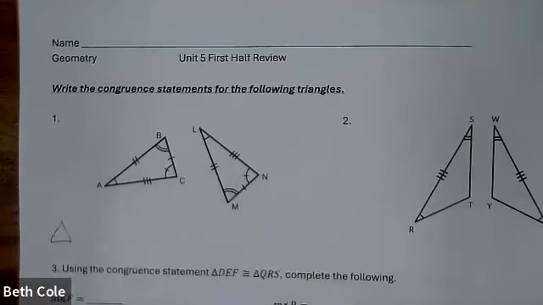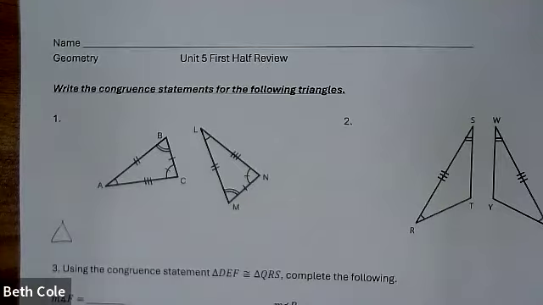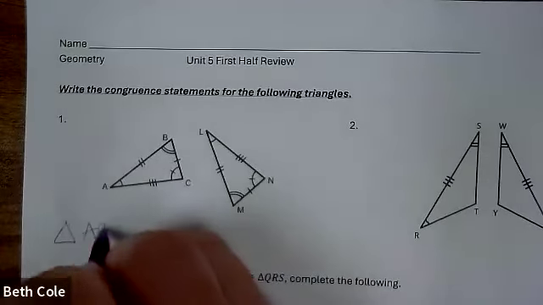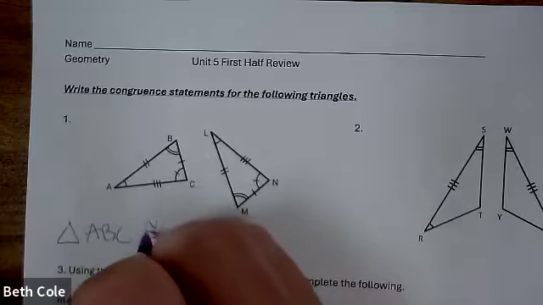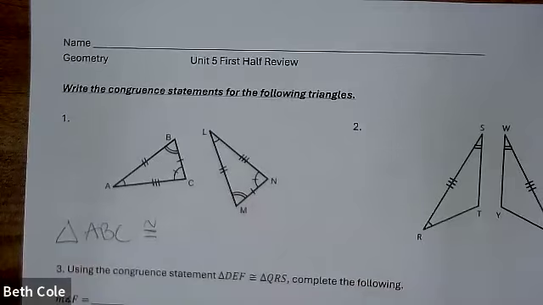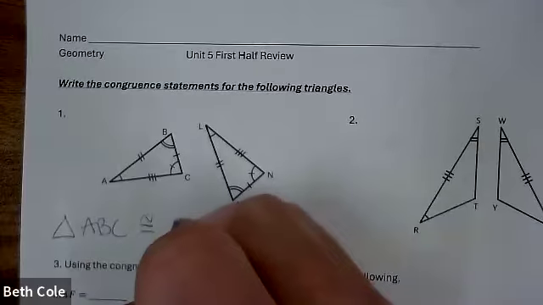So we're going to say triangle, so put our little triangle symbol. And it doesn't really matter what order you put the letters of the first triangle, so I'm going to just call it A, B, C. The point is you have to make it match up when you do the second one. And do you remember our symbol for congruent? What does the congruent symbol look like? Yeah, equal, good vocabulary, with a little tilde, a little squiggly. That means congruent.